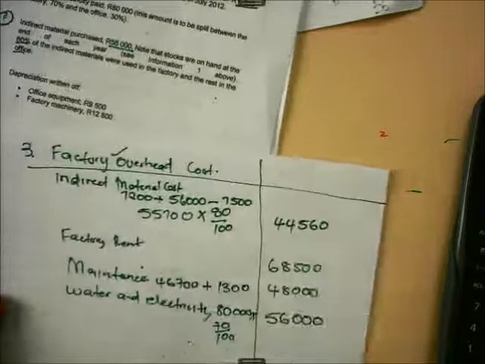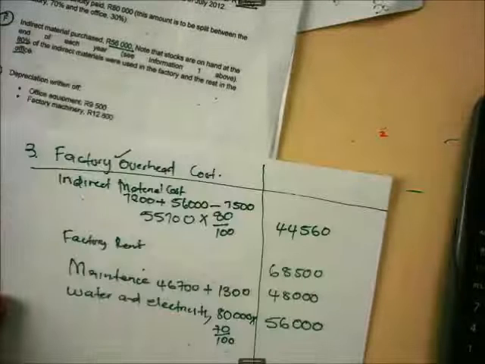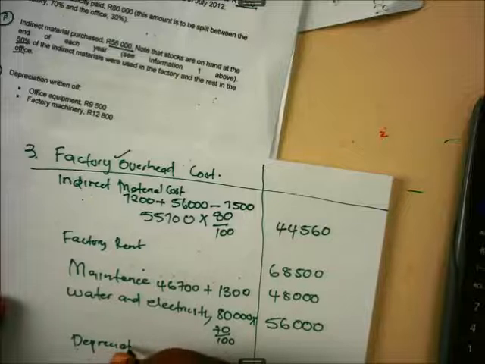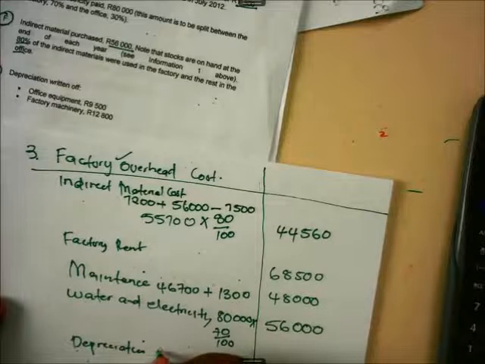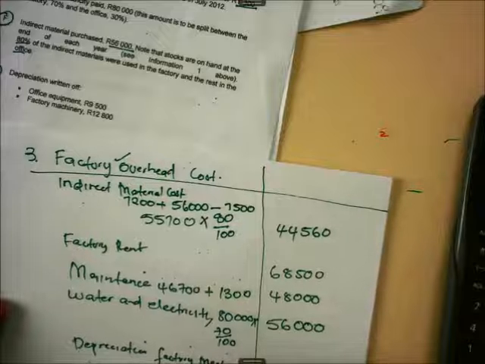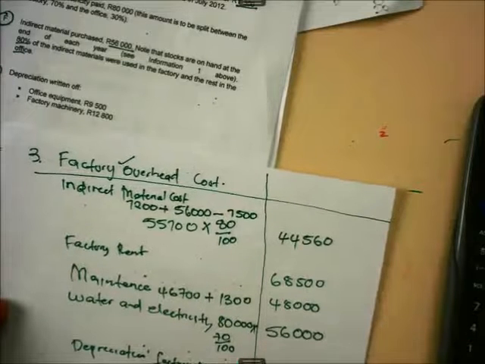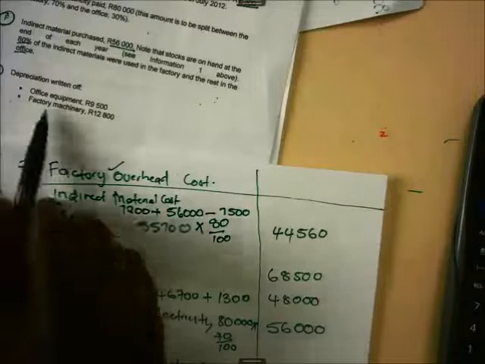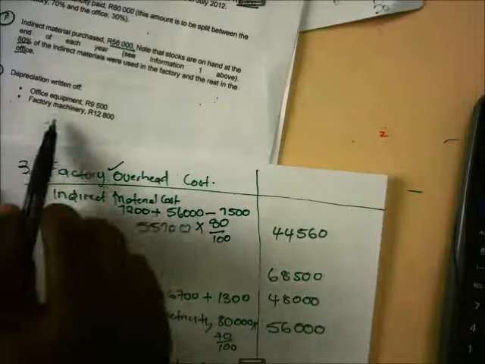Now let's go to number G, the depreciation. Factory machine. Depreciation is written off on office equipment and factory machines.